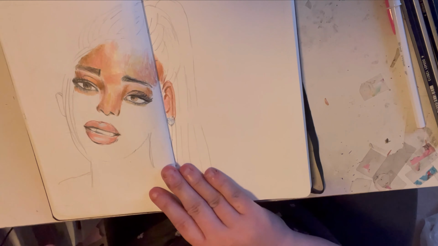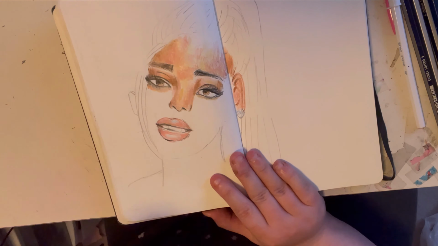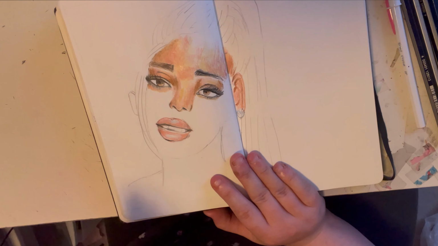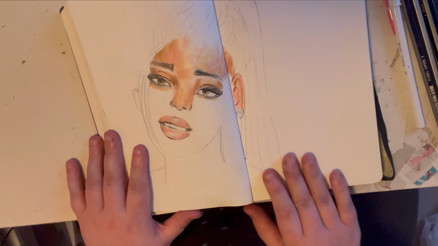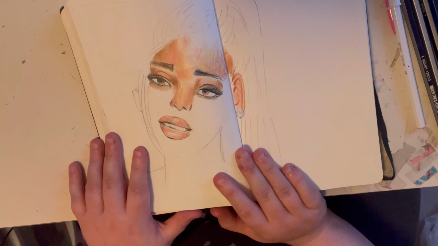This one right here is more photorealistic, and I use a grid method. Go to yesterday's video, I talk about the grid and how you can use it in Procreate and everything. But I'm working on skin tone. I love the skin tone, it matches her skin tone in the reference picture I'm using.